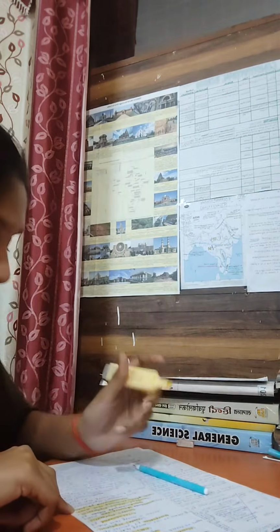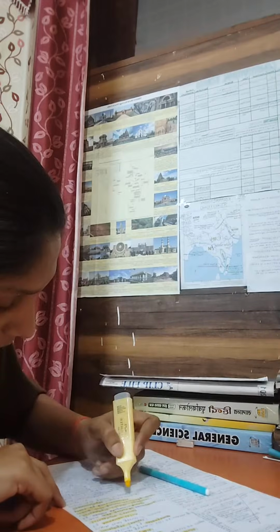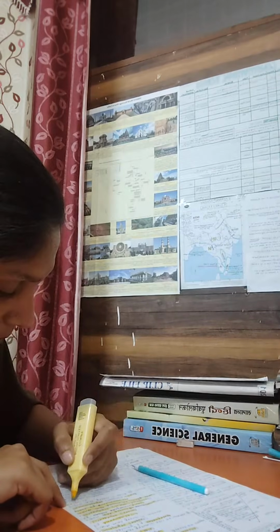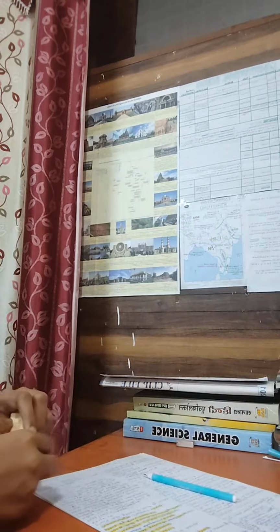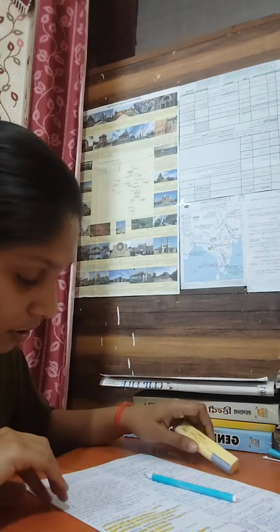Psammophyte: psammo means sand, so it is related to sand. Example: cactus, kiwi, etc. Food chain: simple food chain and then complex food chain.